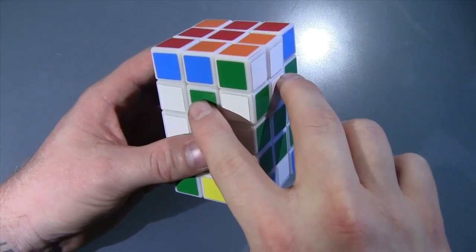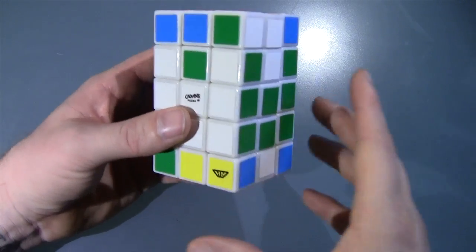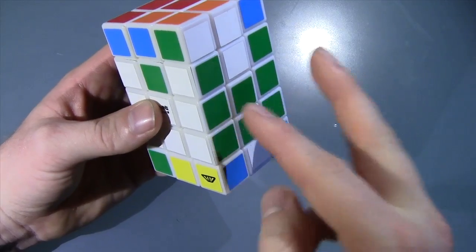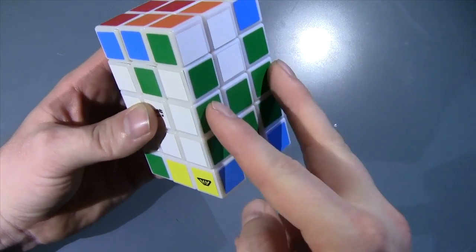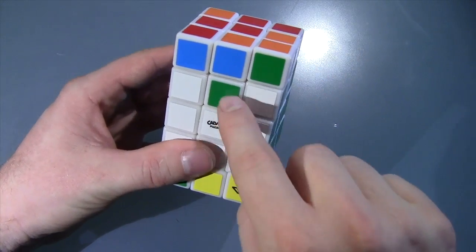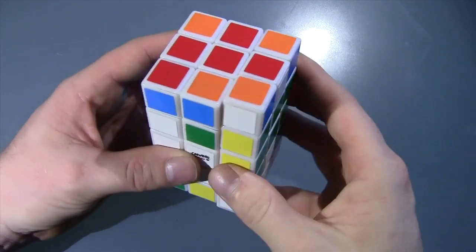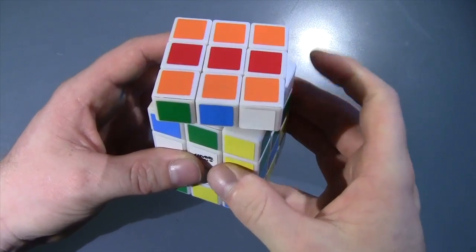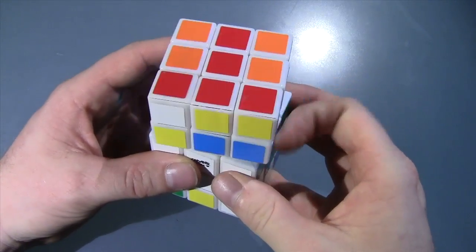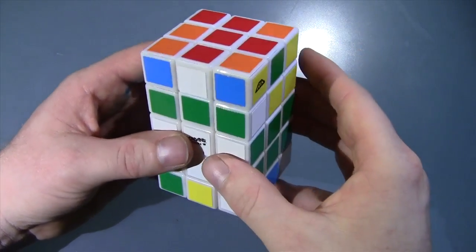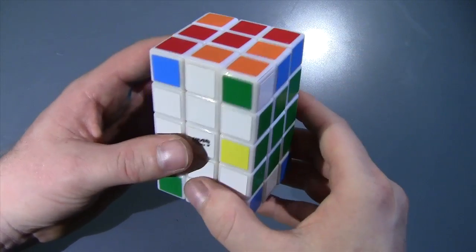And now what we're left with is an adjacent center swap. So we have to swap these two, and that algorithm is in the description. What it's going to do is create parity here though, okay? So that is when we're going to learn the parity algorithm to fix that. Anyways, let's swap these two. We want this in the front and the right, and we go R2, U, R2, U, R2, U2, R2, U2, R2, U, R2, U prime, R2.